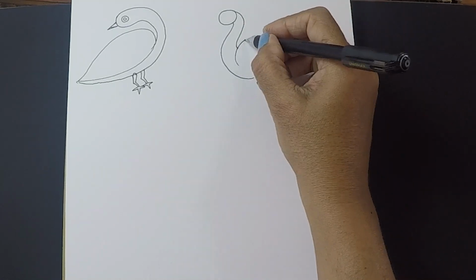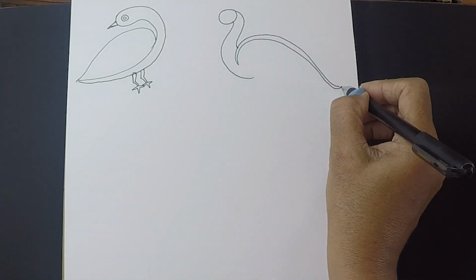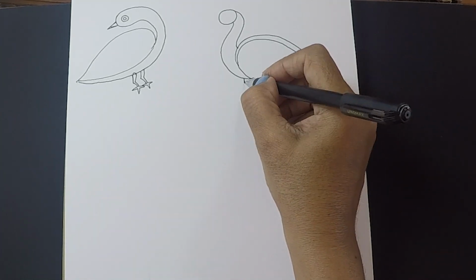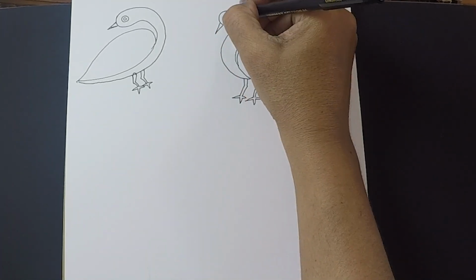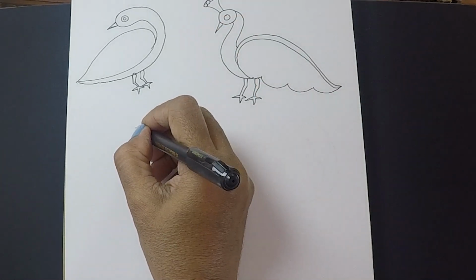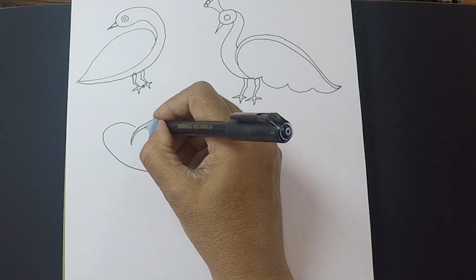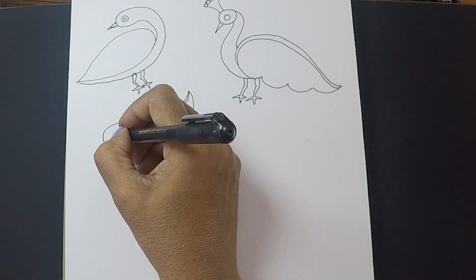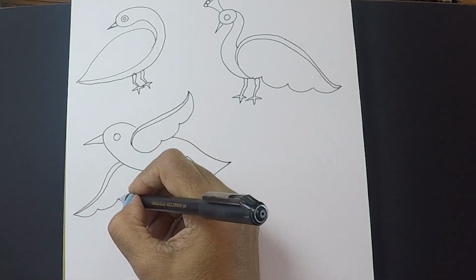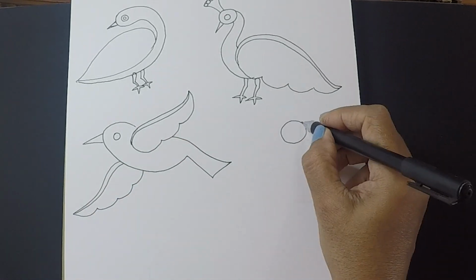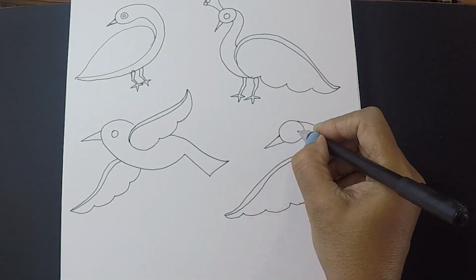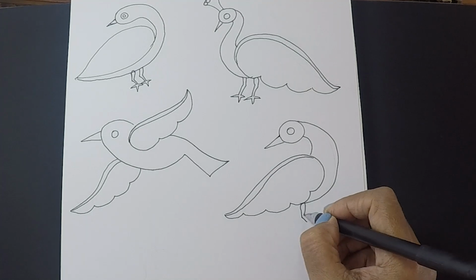The peahens are the most popular among the birds in art. Here is a flying bird that is approaching a tree. This is one more style of the first bird, a little more decorative.